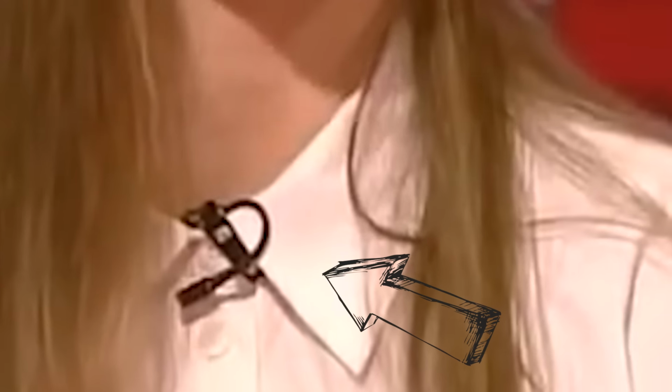This thing attached to this girl's collar is a lav mic, and as you can see, they're really discreet and they're really small, which is great for interviews because obviously you don't want to be holding a massive mic in front of someone's face. But they're not very good for sound quality, but as I said, they're quite discreet, so they do have their uses.